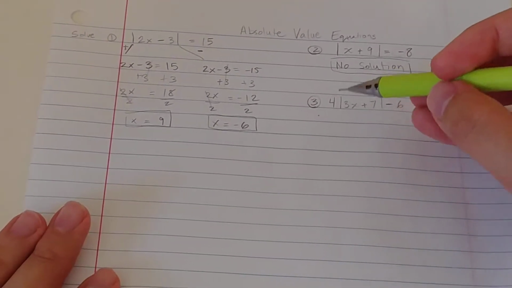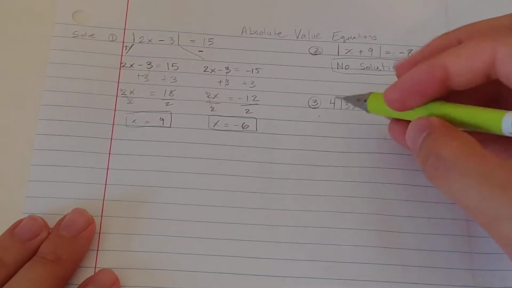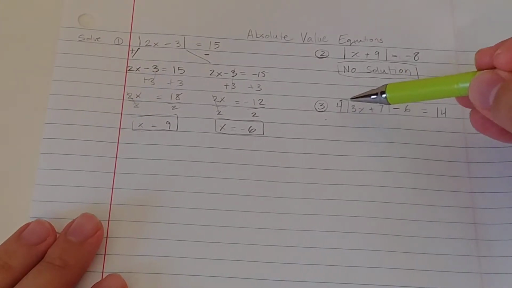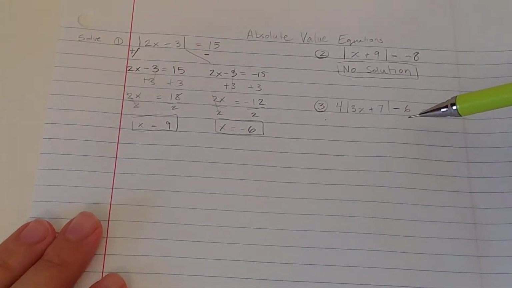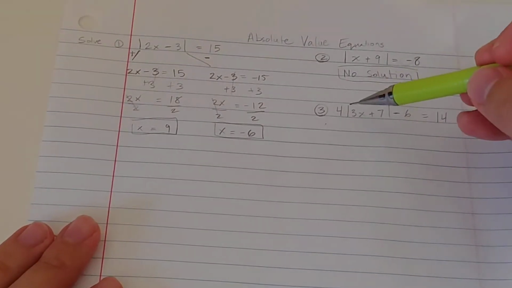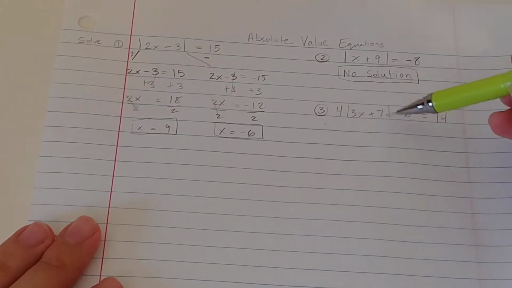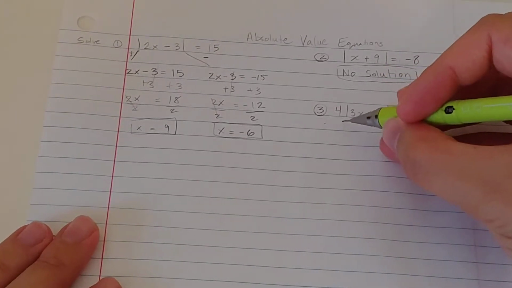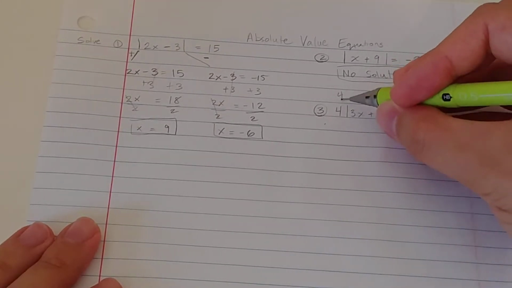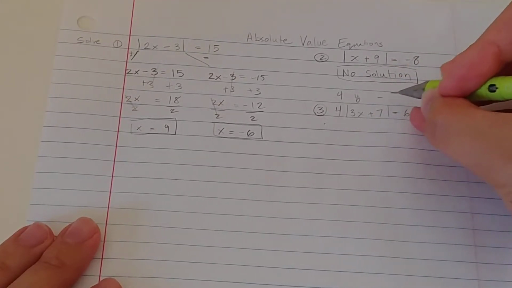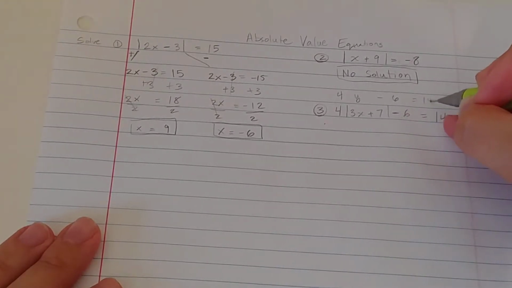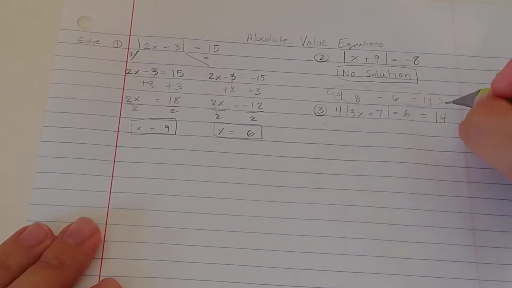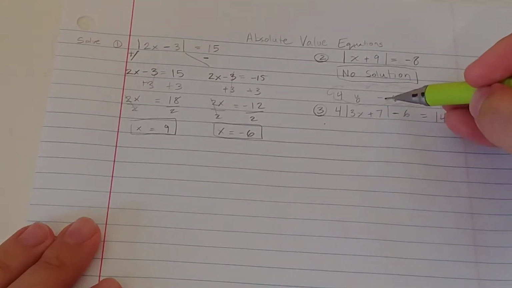All right, and number 3 looks different from number 1 and number 2. The reason why is because we have this 4 and this minus 6 on the outside. So again, we need to bring down these walls, but before we do that, we need to get rid of the 4 and that minus 6 first. So you can think of it as like 4y minus 6 equals 14. Think of it like that. And then how would you solve this problem?